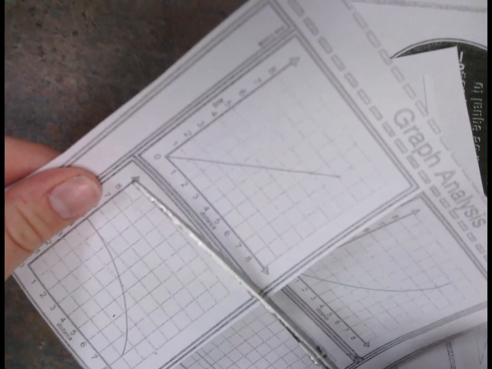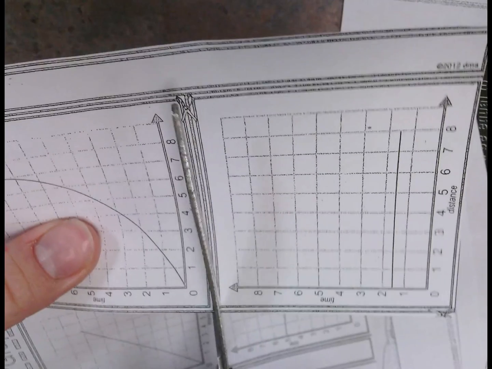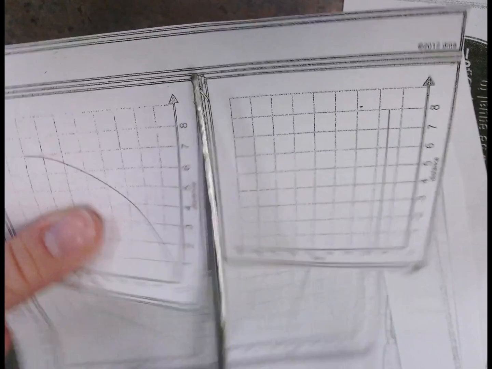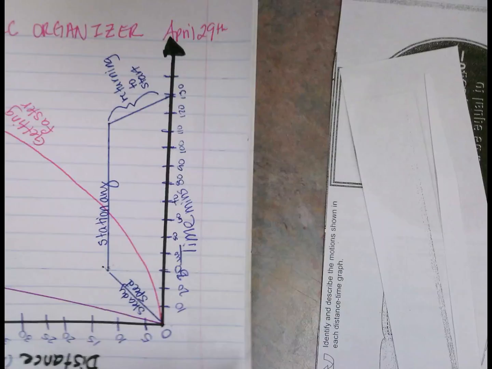I guess I cut it like that. I don't know. I'll figure out how I want to cut this. Alright, so I have it like that. I'm going to cut it and put it into my notebook.